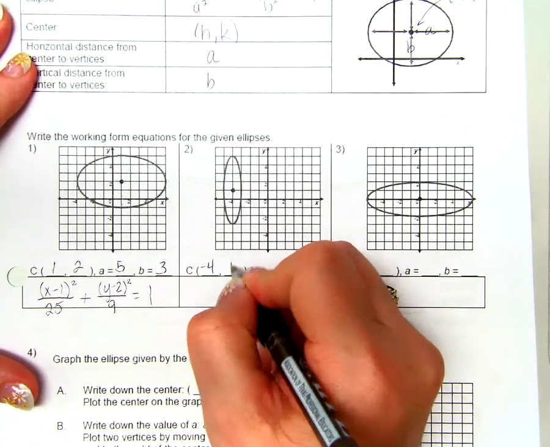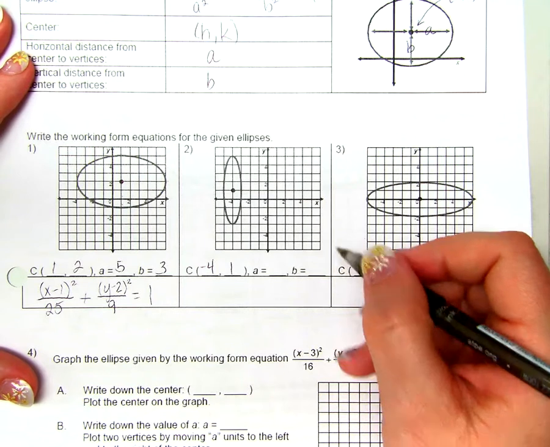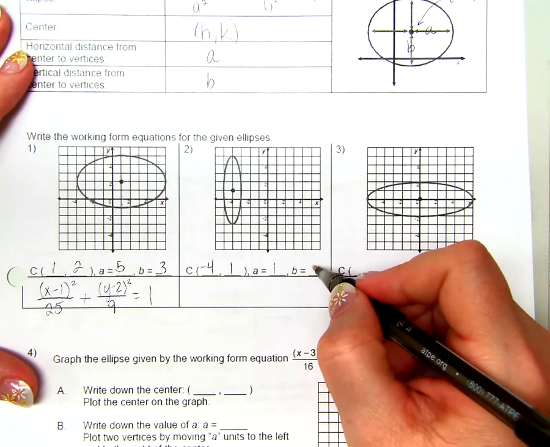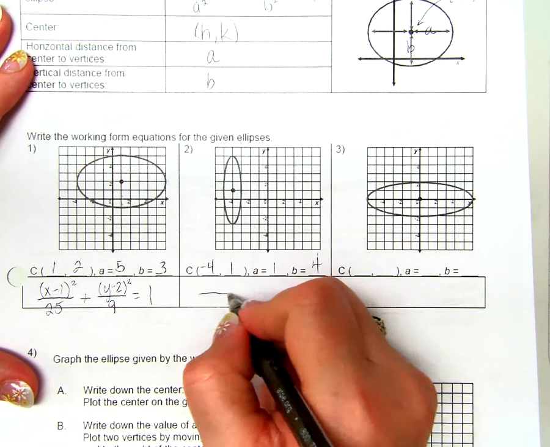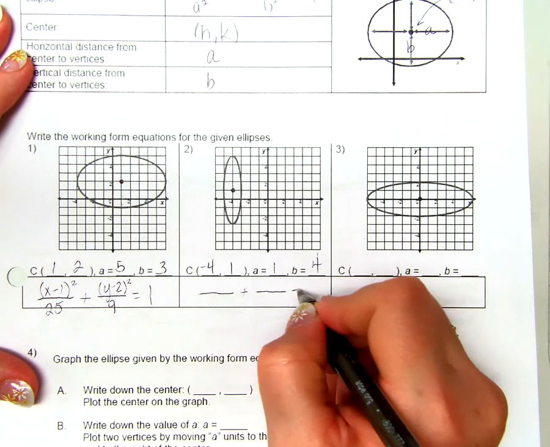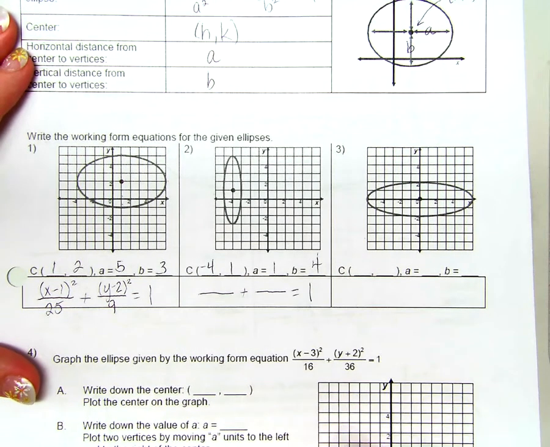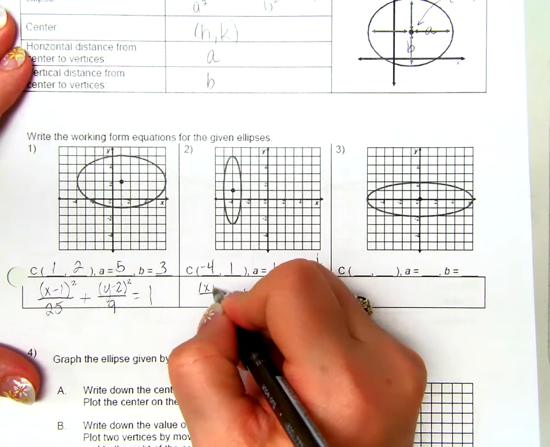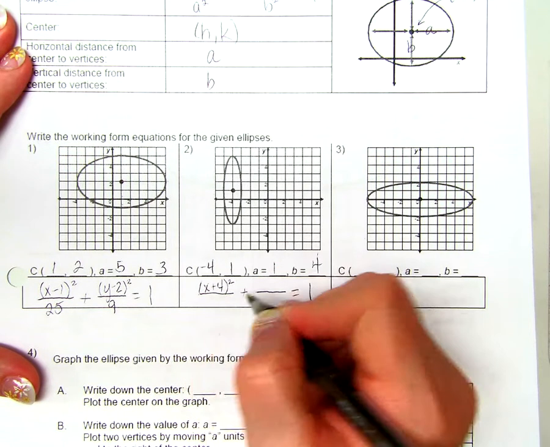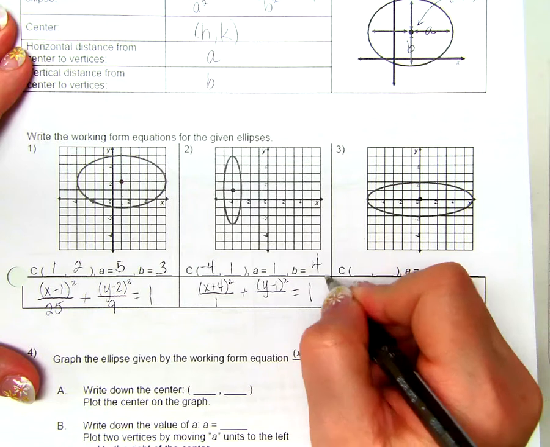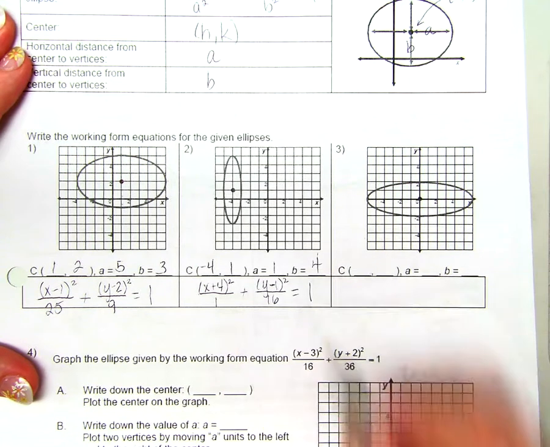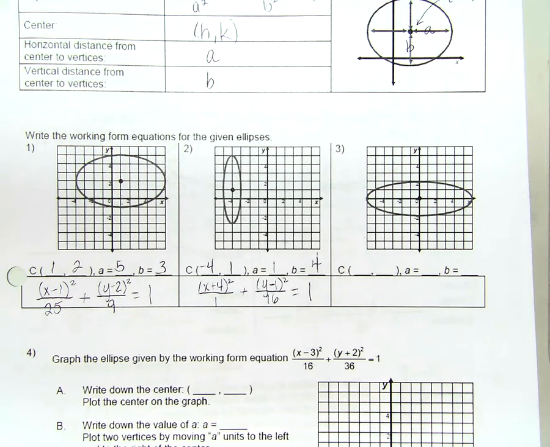All right, what about number 2? Negative 4, 1 is the center. Nice. A is 1, B is 4. So I have (x plus 4) squared over 1, I have (y minus 1) squared over 16, equals 1.